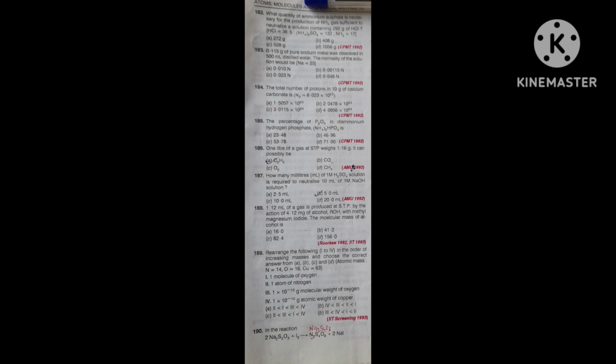0.115 gram of pure sodium metal was dissolved in 500 ml distilled water. The normality of the solution would be: first option 0.010 N, second option 0.00115 N, third option 0.023 N, fourth option 0.046 N. Just think.